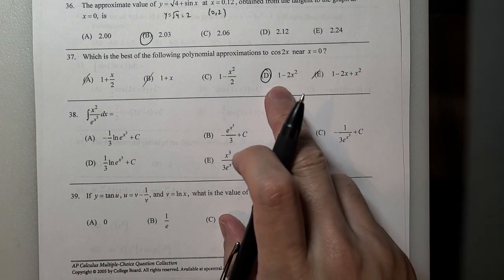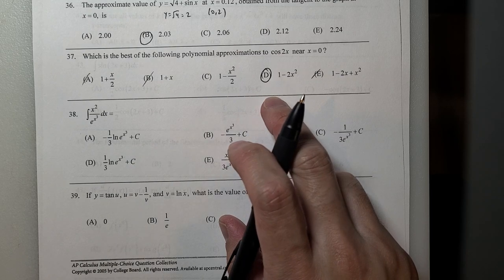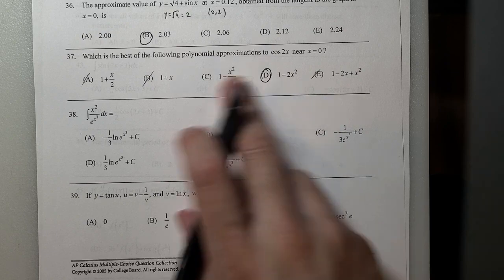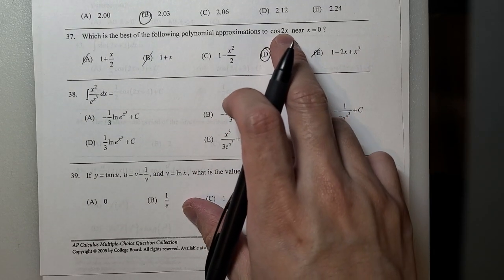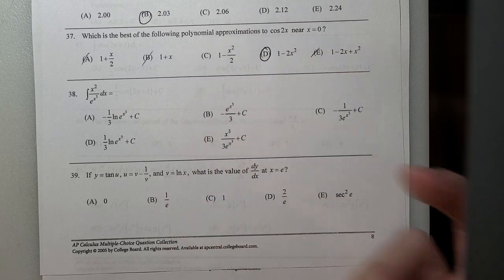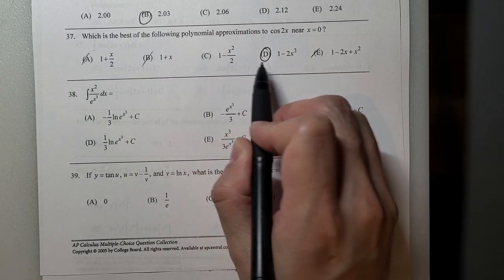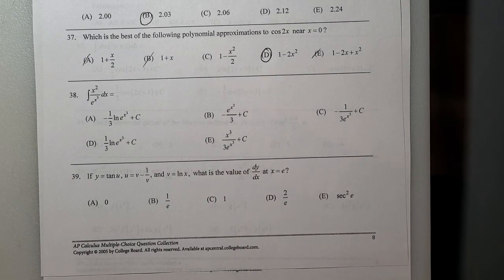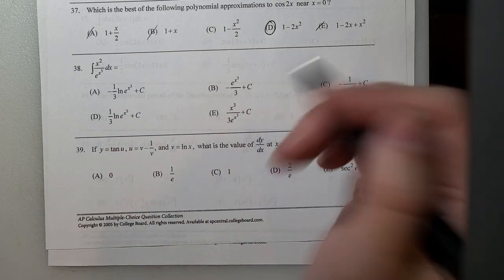If you know the Taylor series, then you'll also see that it's this one. The series would be for cosine x, but cosine 2x would be this one. For this next one, we just do a substitution. I can see it right away.